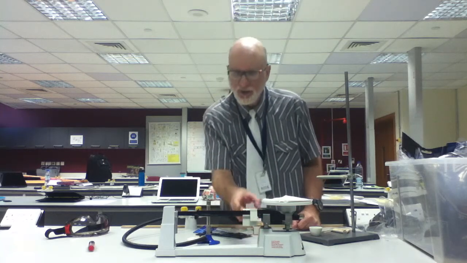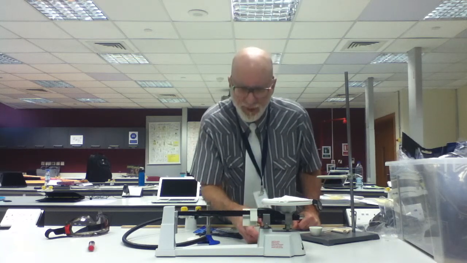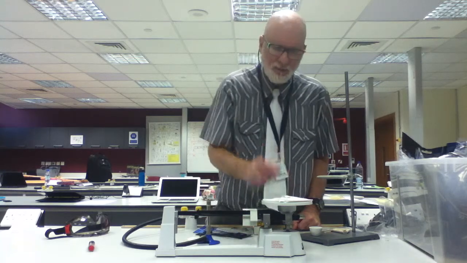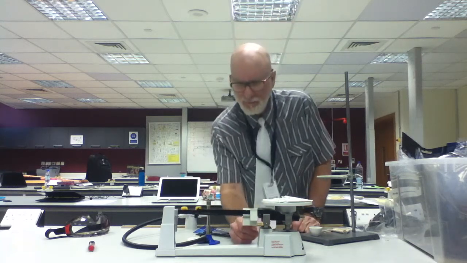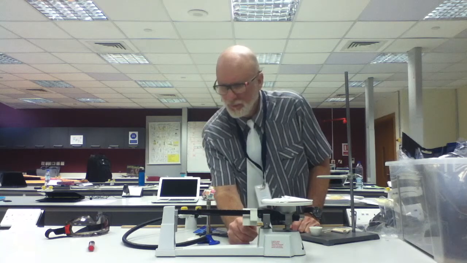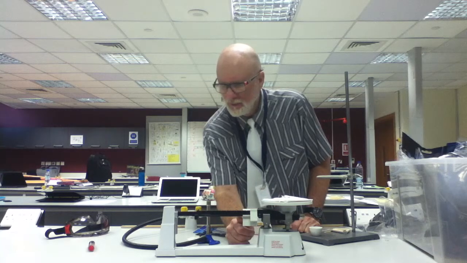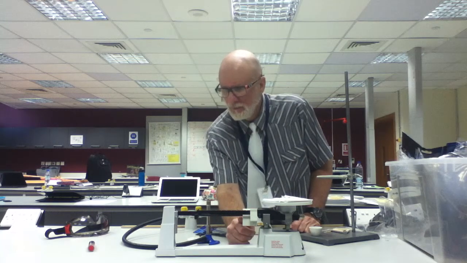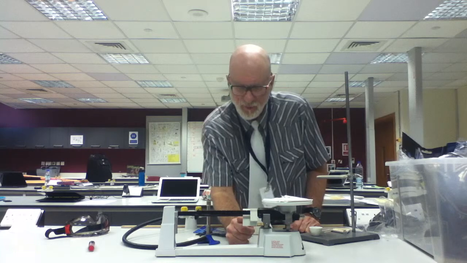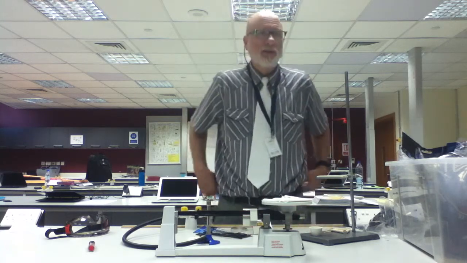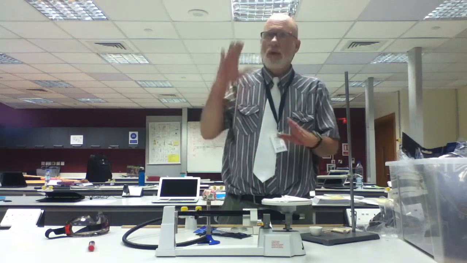Then you write the mass down. I got the mass to be 1.20. It's only going to go up a little bit, so you've got to get it back down to the 0.60. Clear? You write those masses down.